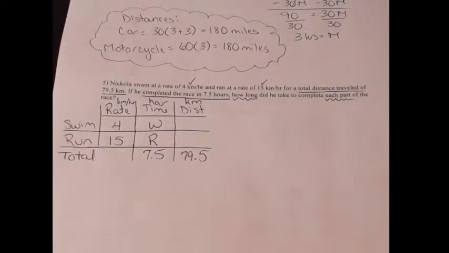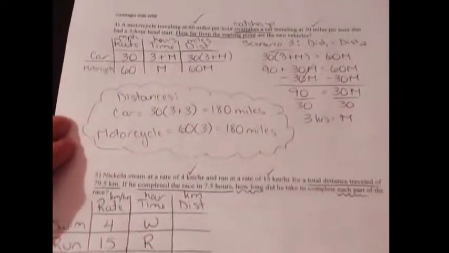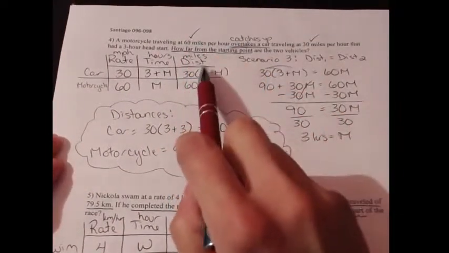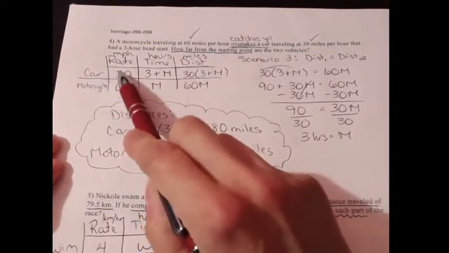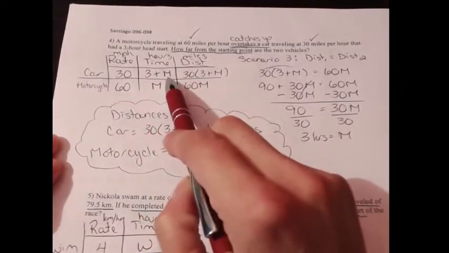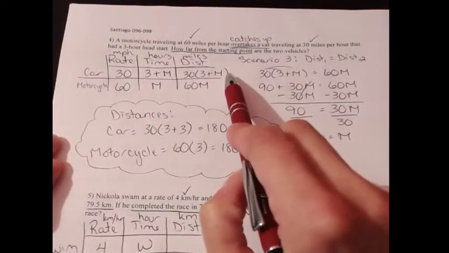Now here's the part that I want you all to recall. We know the formula for distance is rate times time. As a reminder, just like we did in our previous problem, when we wanted to input distance for the car, we took the car's rate and multiplied it by the car's time. So 30 times 3 plus m. That's what would go in our distance spot.